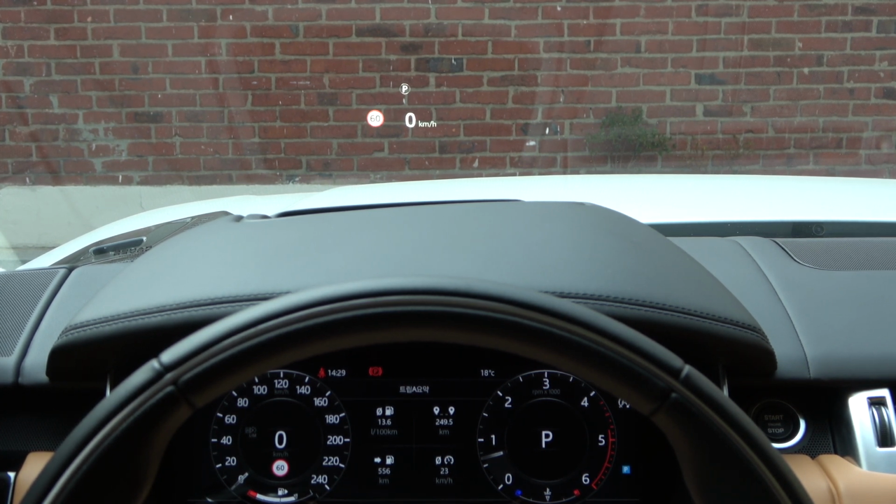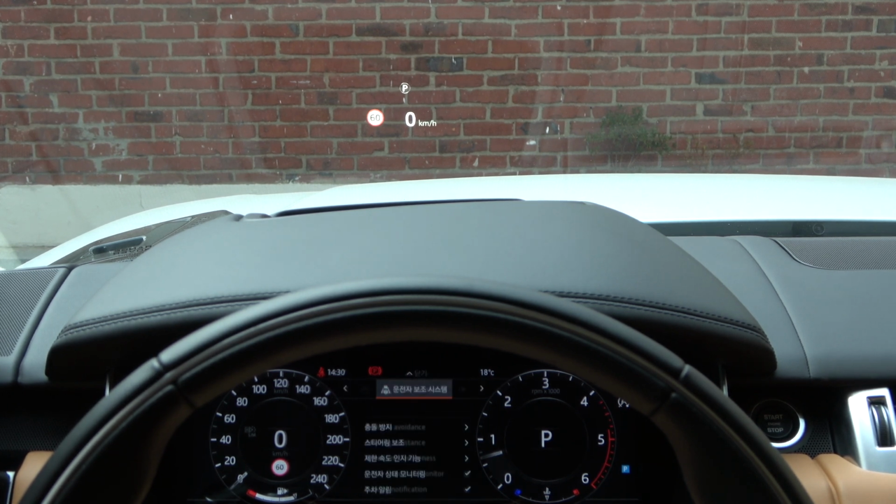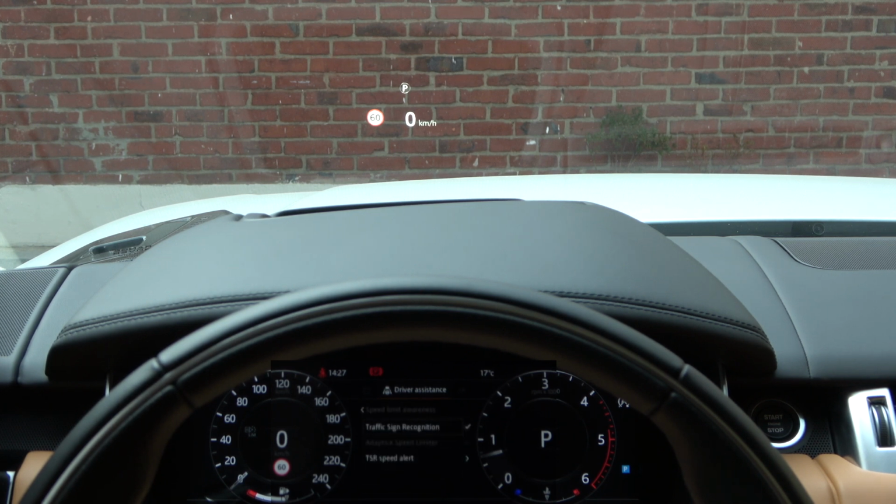Traffic signs, such as speed limit signs and no overtaking signs, can be seen on the heads-up display. However, disabling the traffic sign recognition setting in the driver assistance setting in the instrument panel menu will also disable it in the heads-up display.